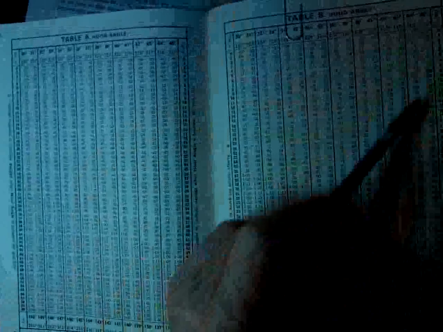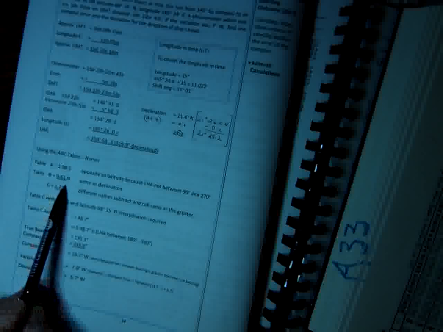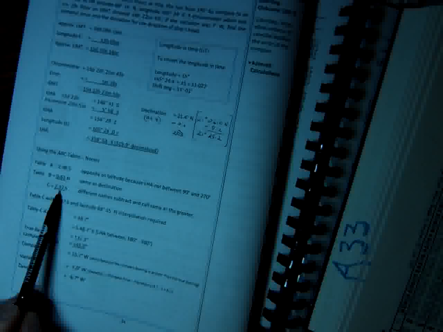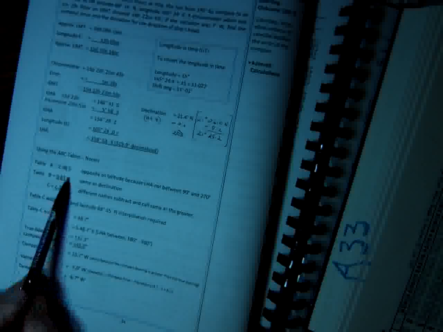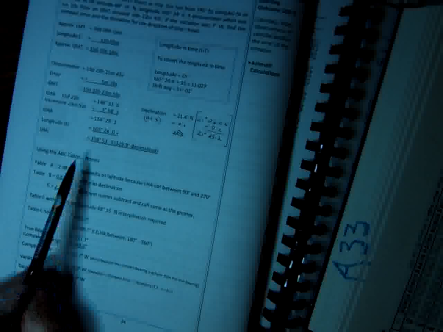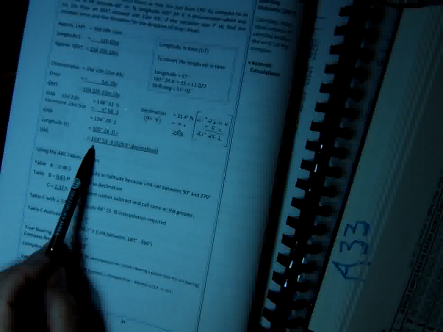Now we go into table B, and we go in with our LHA again along the top, and then we come down with our declination at the side, and we find that our value for B is 0.61. One's south and one's north, so we subtract one from the other because they're named differently, and our value for C is 2.37, and that value is going to be named south because south is greater than north, and it will also be named east because LHA is more than 180 degrees.